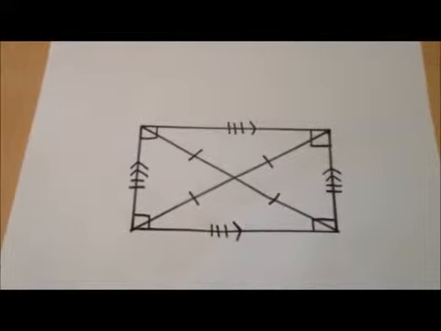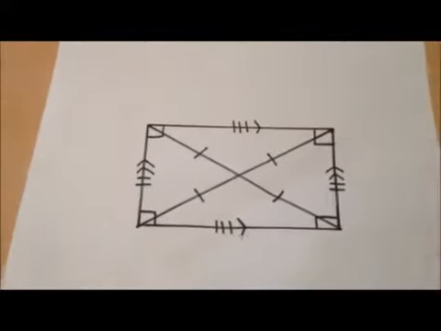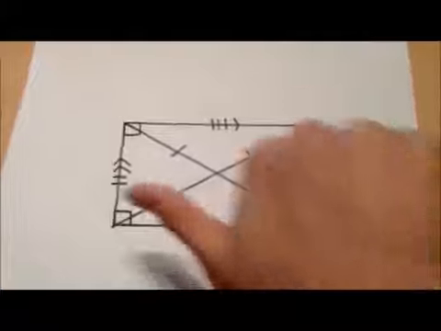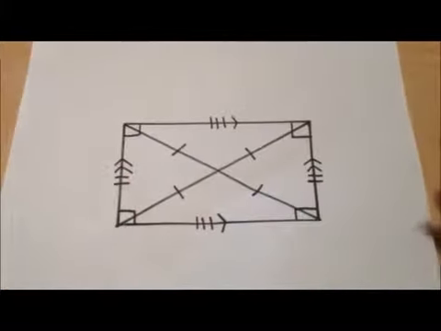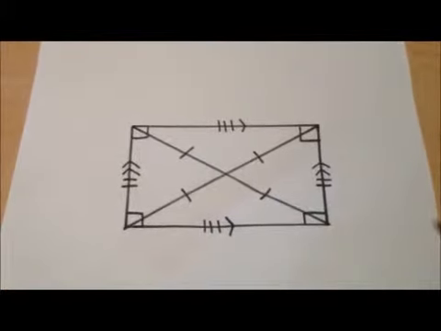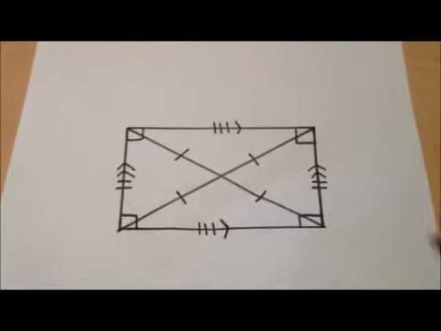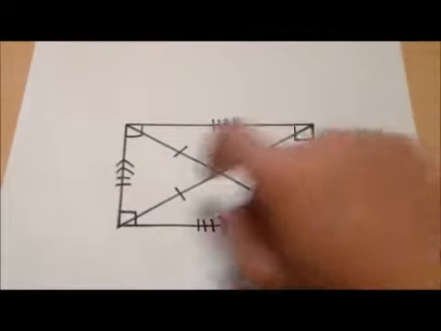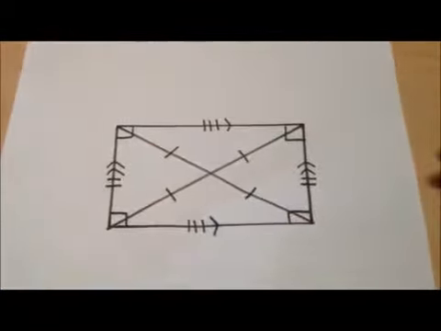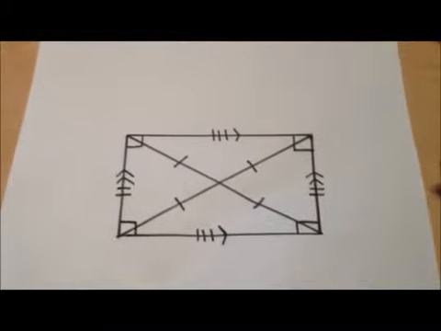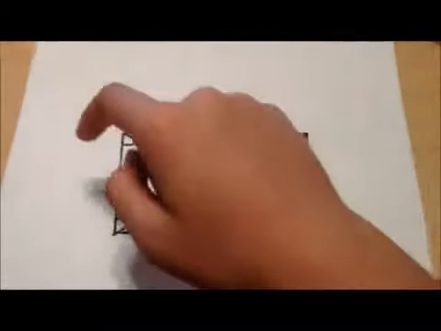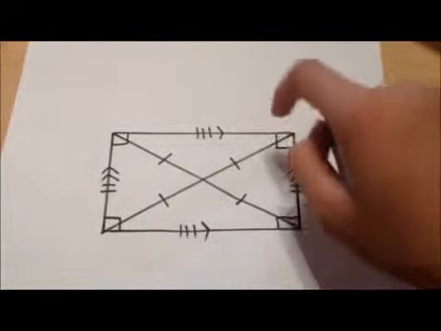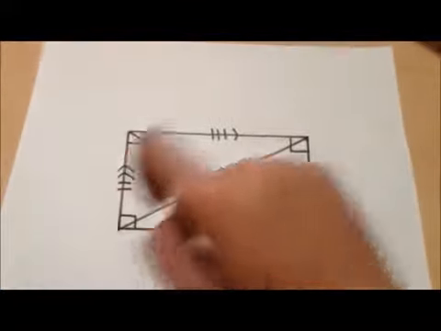This means that in a rectangle, the opposite sides are parallel to each other. So these two sides and these two sides are parallel to each other. We also know that the opposite sides are congruent to each other. So these two sides and these two sides are congruent to each other. We know that in a parallelogram, the opposite angles are congruent to each other. So this angle is congruent to this angle, and this angle is congruent to this angle.